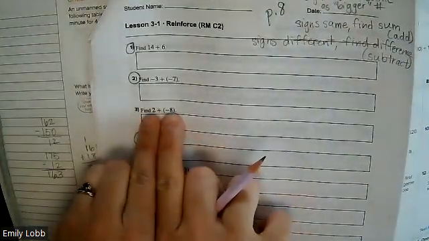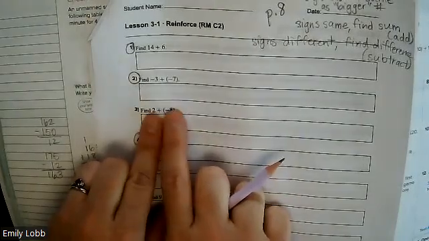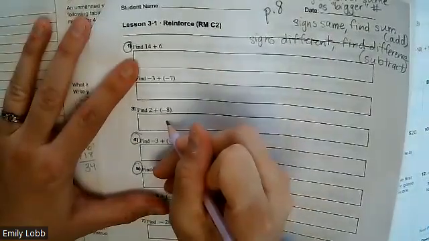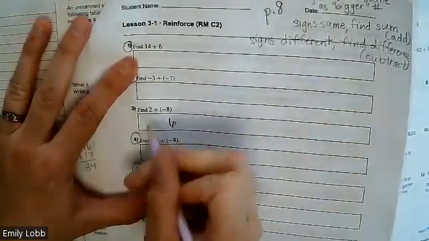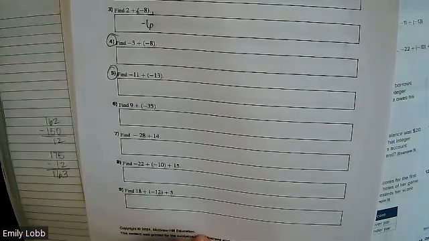So go back, make sure if you did number 3 already, you found the difference, right? 8 minus 2 is what? What's 8 minus 2? 6. So this is going to be negative because our bigger number was negative. All right. So you've got the rest of page 8. And you also have pages 9 and 10. So get a good start on this today.